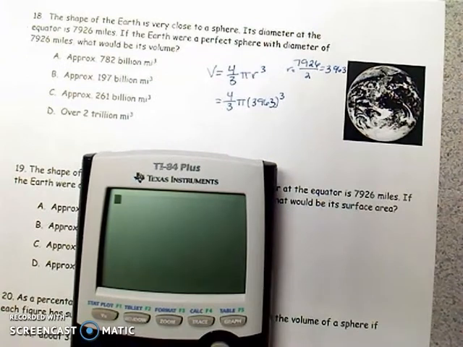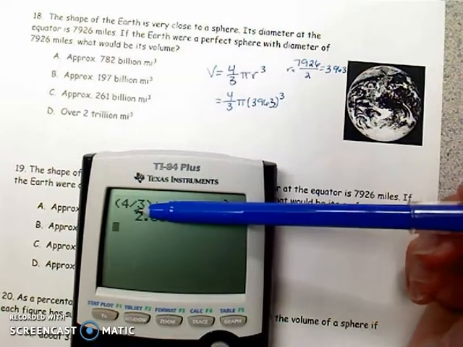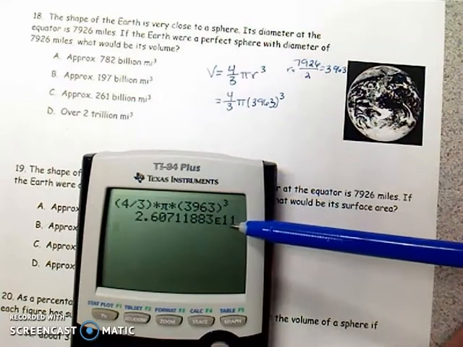So 4/3 times pi, times 3,963 raised to the third power. Okay, now you've got to be careful with this, because some of you are going to look at this and see 2 and say it's over 2 trillion. So let's talk about what this means.